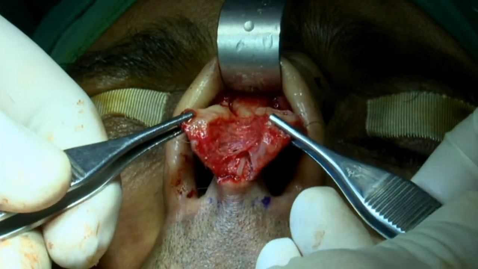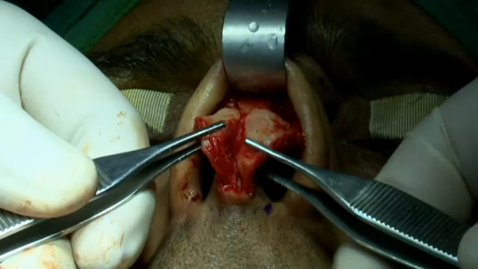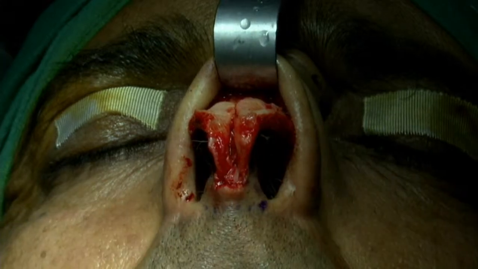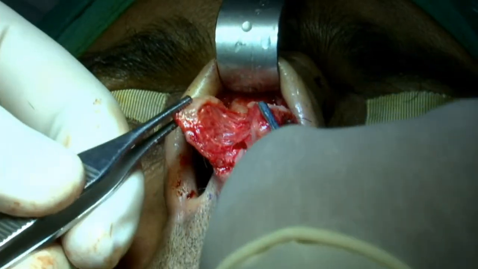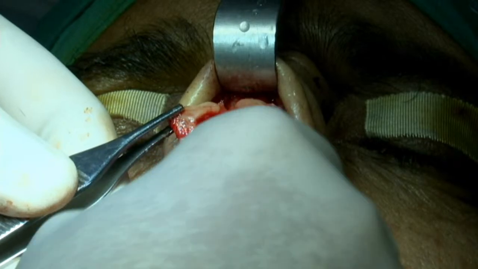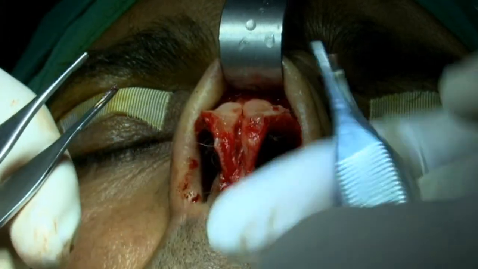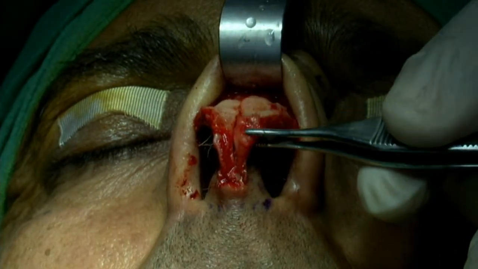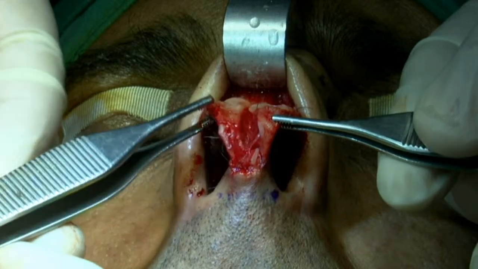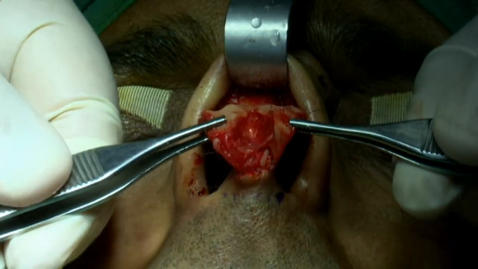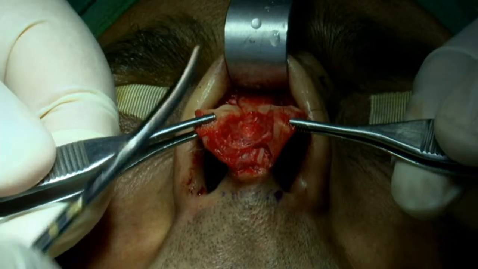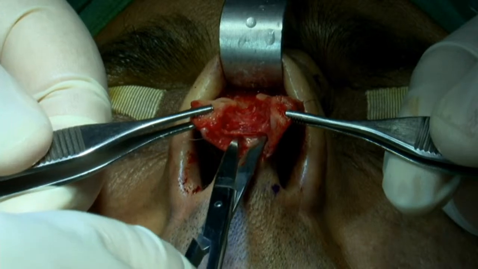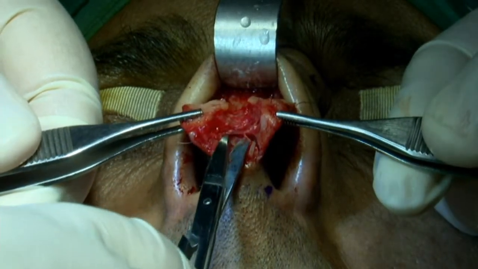You can come on this side, you go on that side. Now you hold this one, and just take this scissor and spread it slowly, slowly, and cut these tissues.